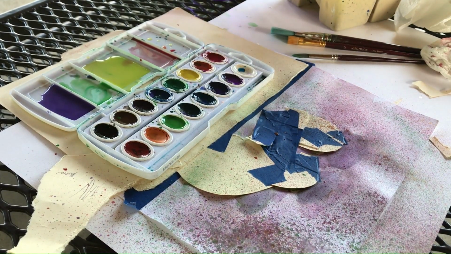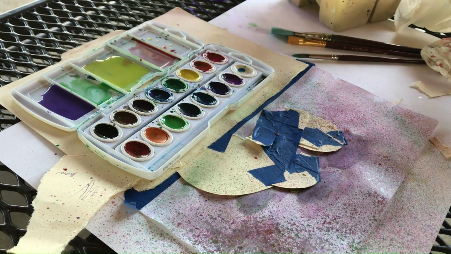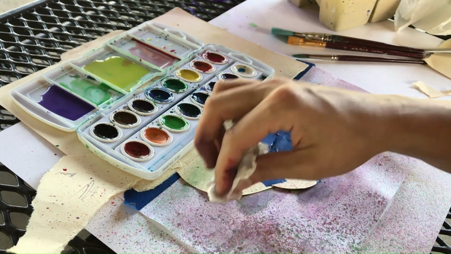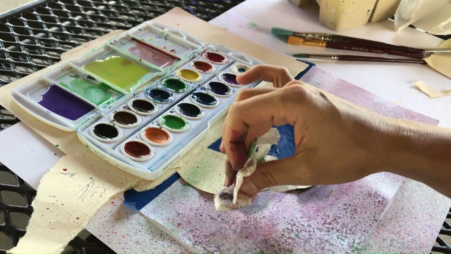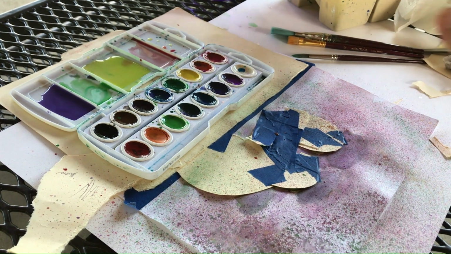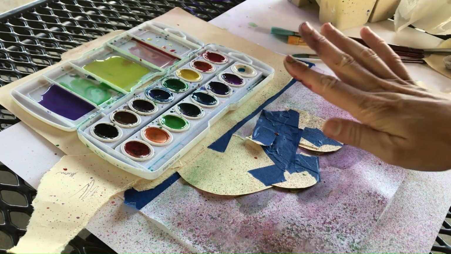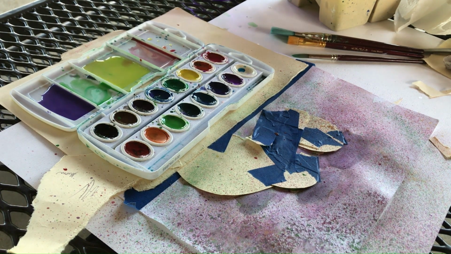All right, now I'm going to let this dry. Blot up some of this wet part. And I'm going to let this dry for a few minutes and then come back to it and peel off the paper and see how everything looks.